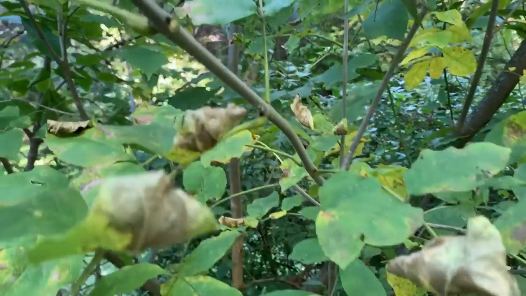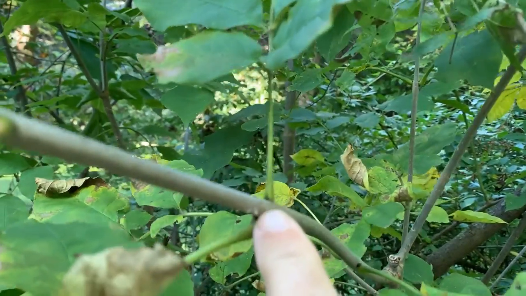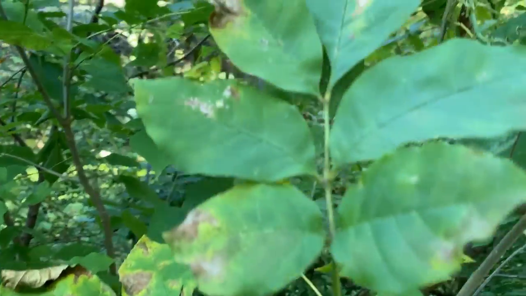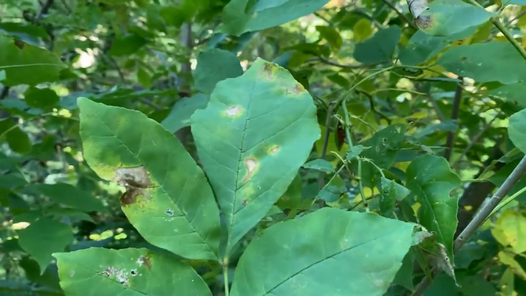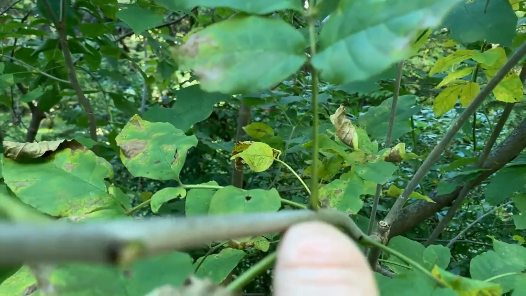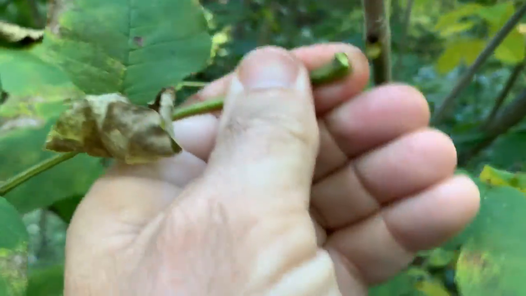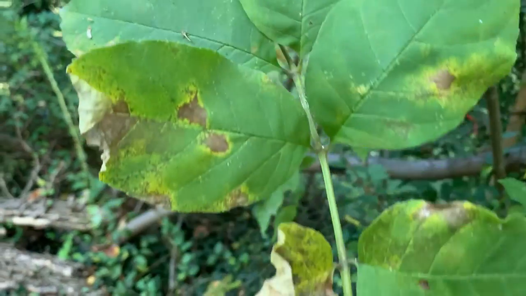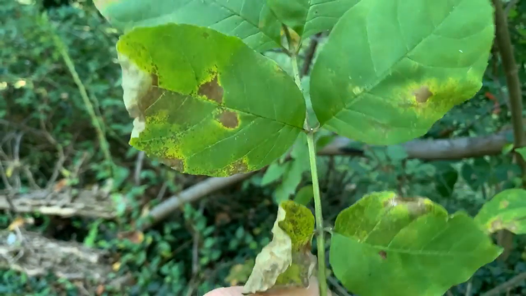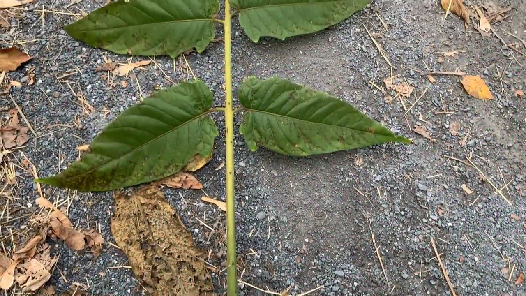Here is an example of a compound leaf. The leaf attaches to the stem. You go out, and in this case it has 6 leaflets. It's missing one of the leaflets. It would normally be 7. So this is considered one compound leaf.